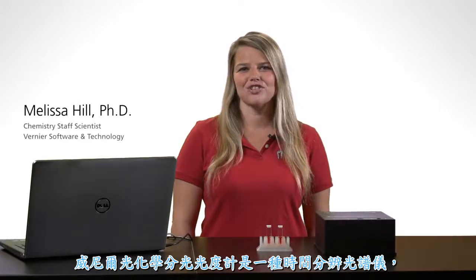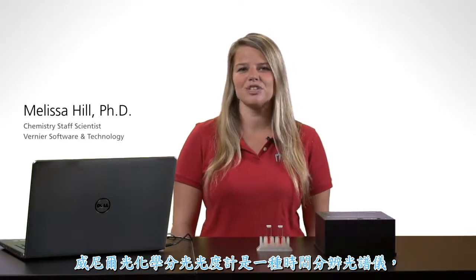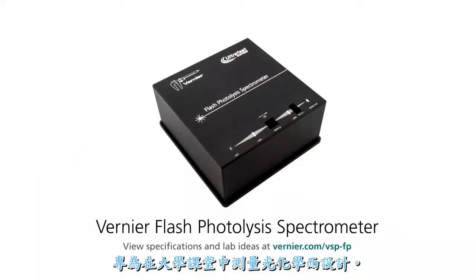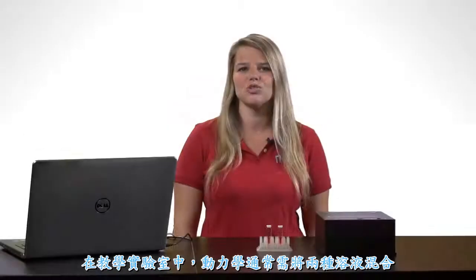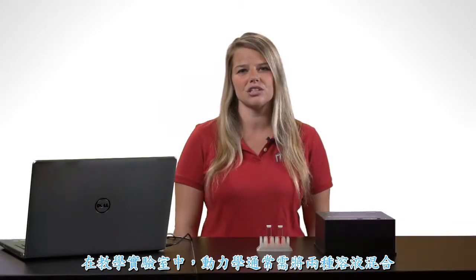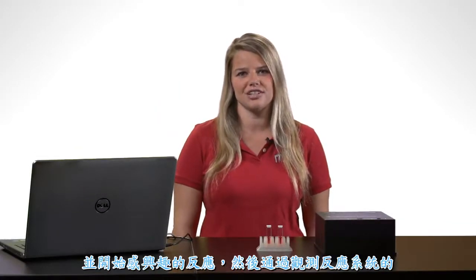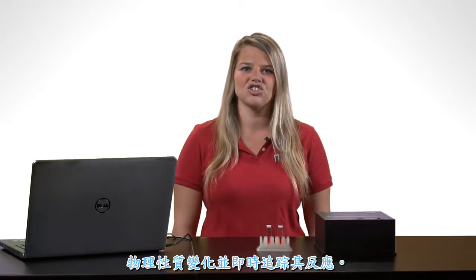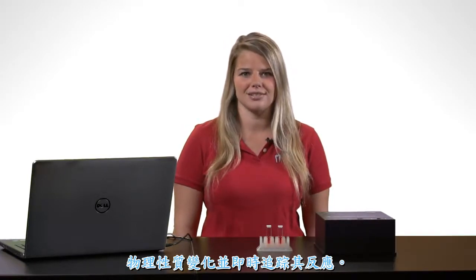The Vernier flash photolysis spectrometer is a time-resolved spectrometer designed for measuring photochemistry in the college classroom. In the teaching laboratory, kinetic studies usually involve mixing two solutions, which starts the reaction of interest. The reaction is then followed in time by monitoring the change in a physical property of the reaction system.